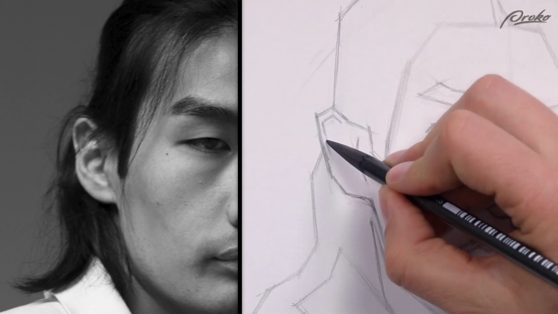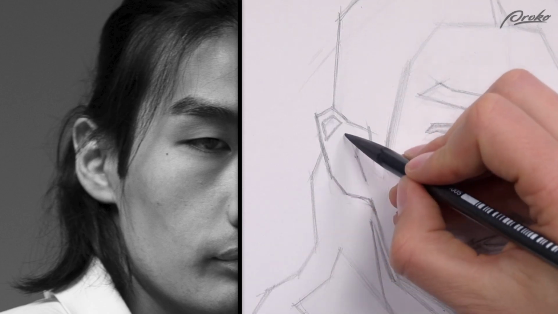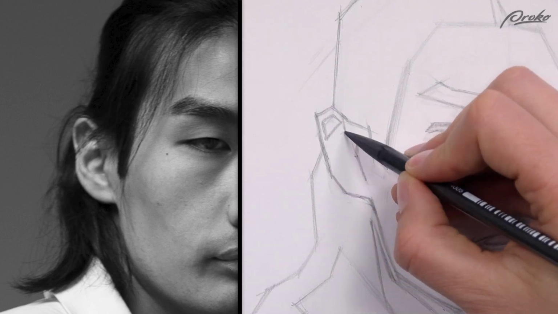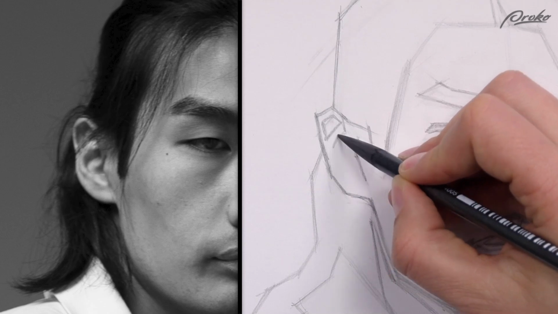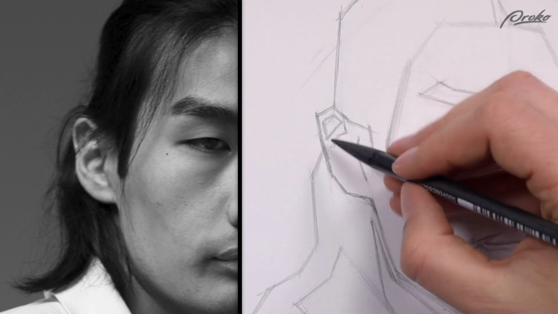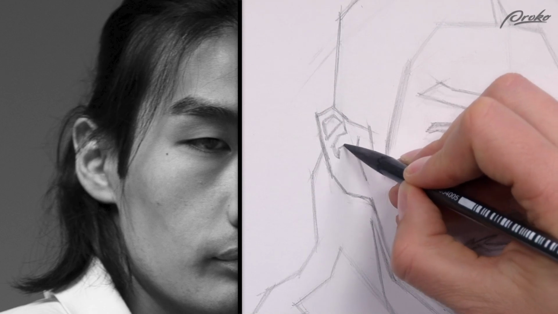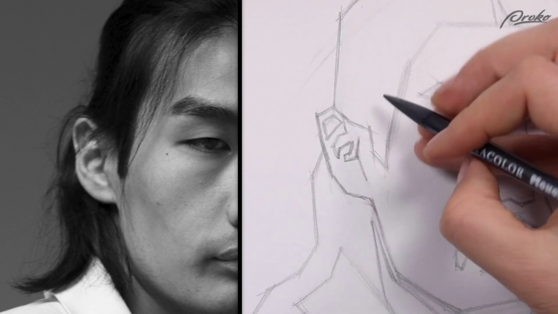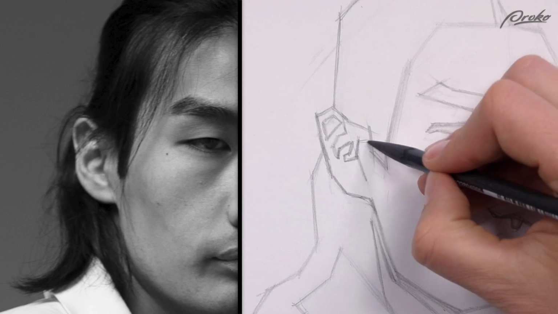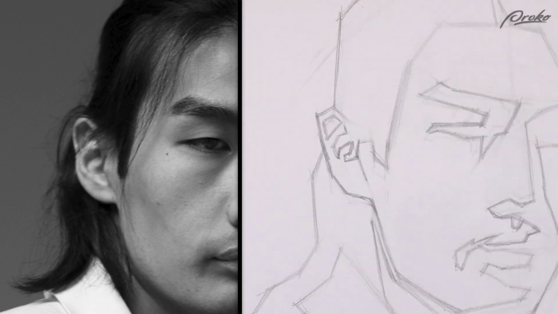So like in here, I got this kind of shape, then a little bit lower. Yeah, this shape kind of groups in with the hair. It's a little hook. And then another one here. And all of that kind of groups in with the hair.